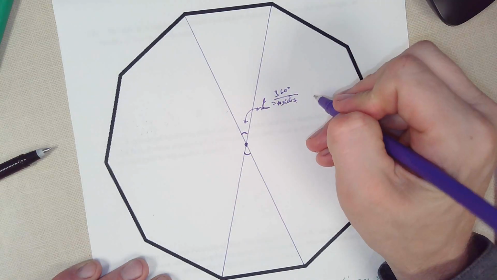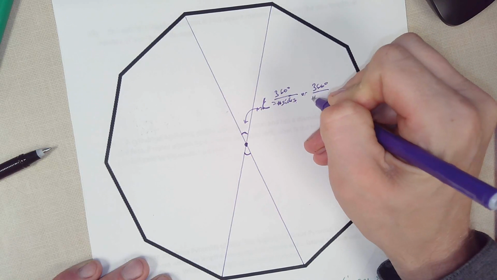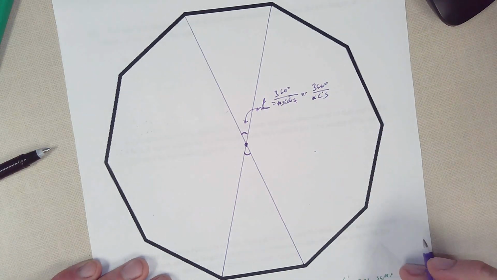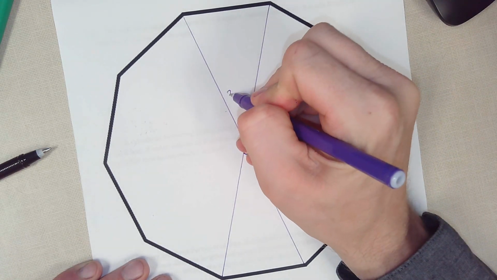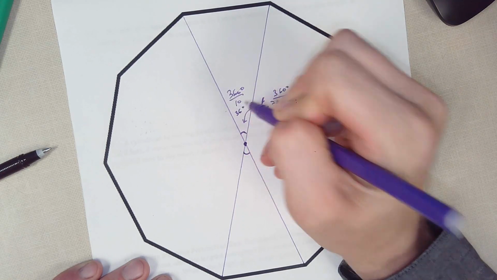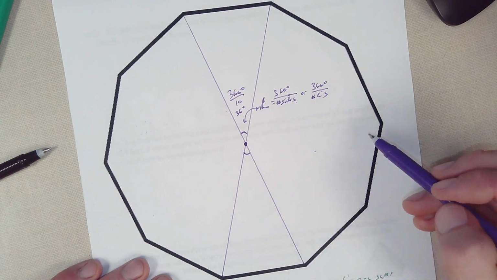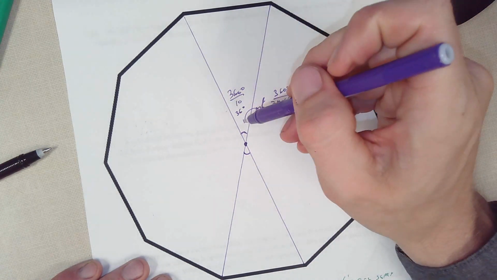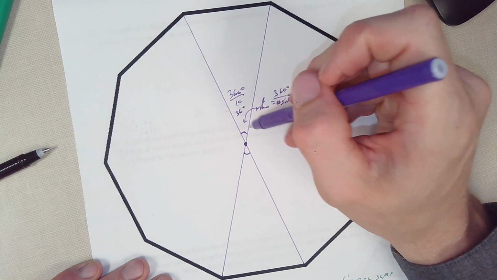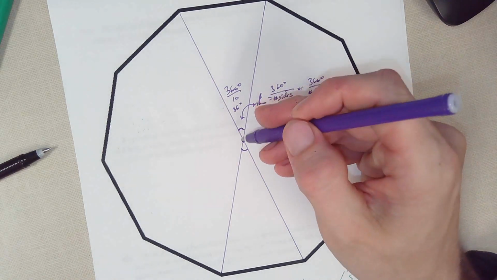So in this case, 360 degrees divided by 10 is 36 degrees. That's a relationship right there. All of these angles are 360 degrees divided by 10, and so is that angle there.